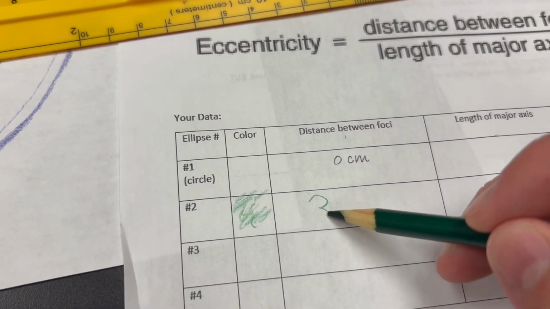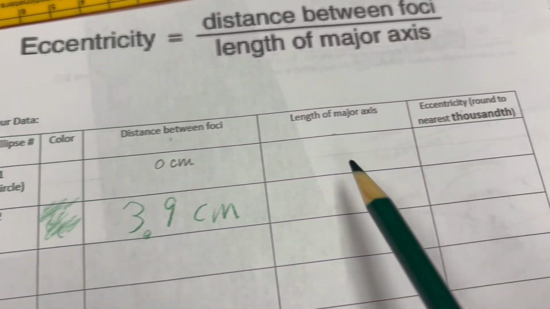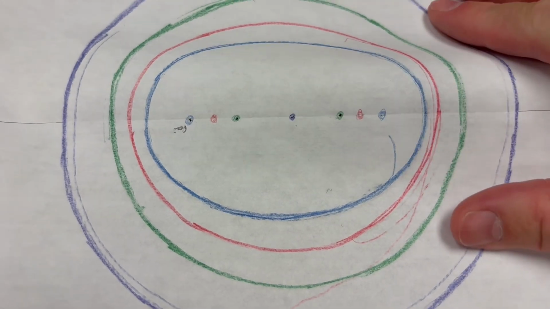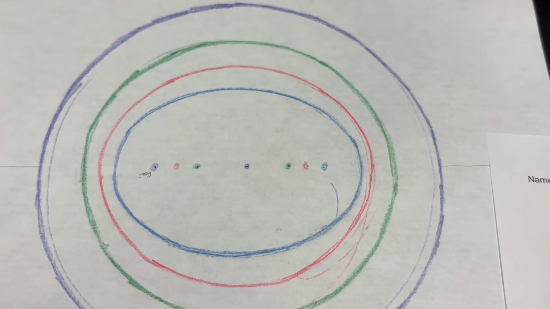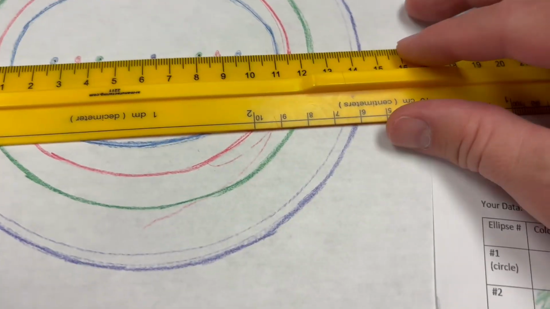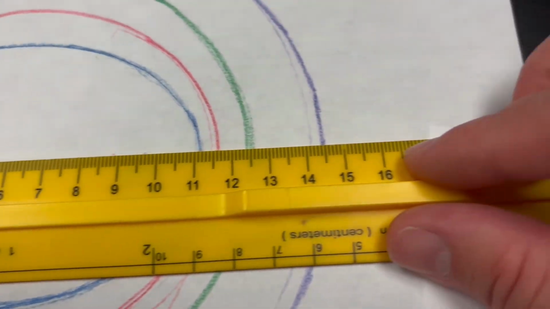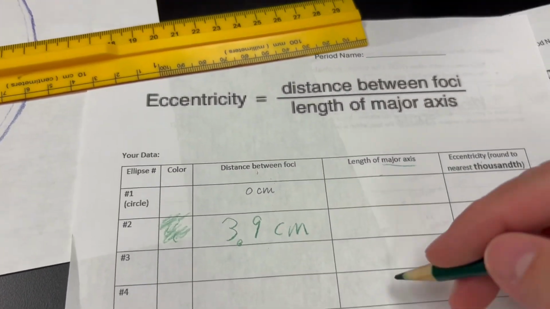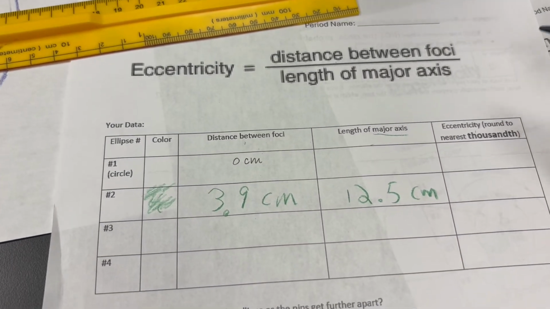While I'm holding it with one hand. Major axis, what we did for that in this lab, that's what the fold is. You can't really see it on camera here. There you go. But that fold in the paper is the major axis. So for green, go along the fold from one end of the shape all the way to the other. Right? My major axis is that long, looking like about 12.5. That's it. That's as hard as it gets.